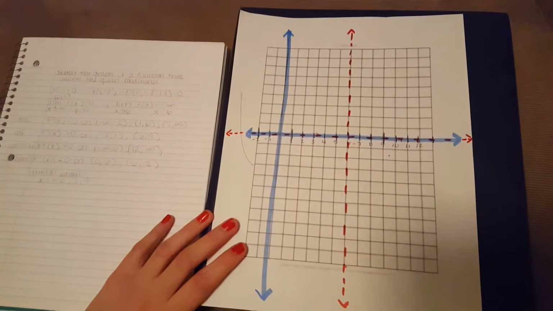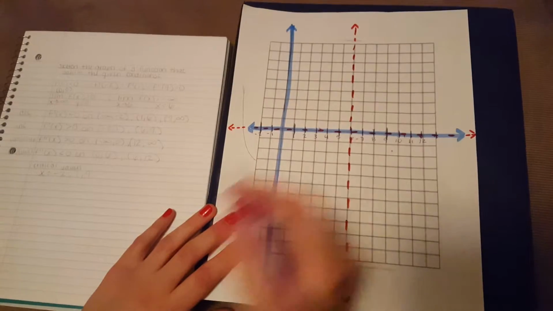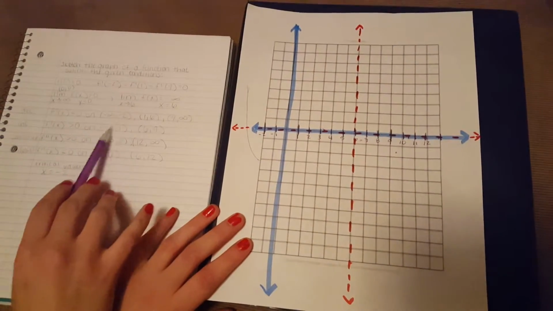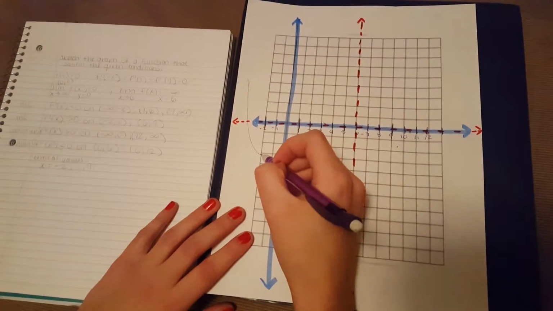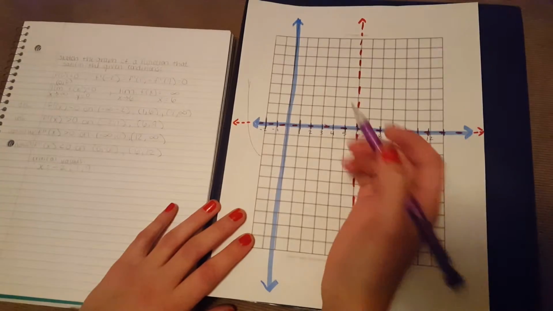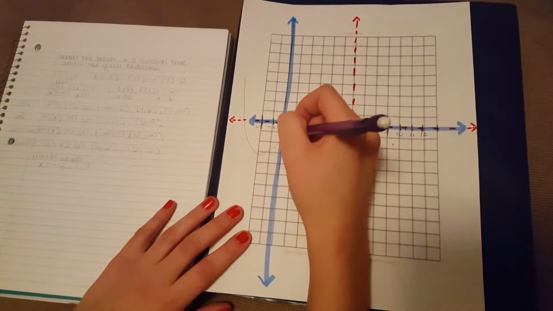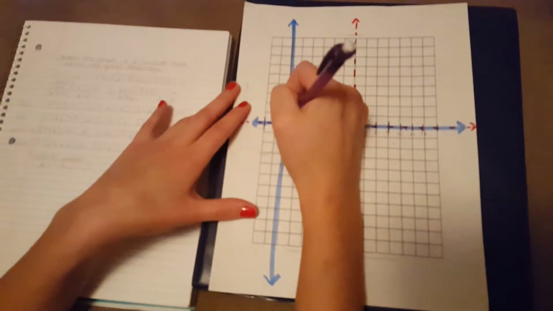And then it's going to also be decreasing from 1 to 6. So we'll do as it's increasing from negative 2 to 1. It's going to be increasing from negative 2. Oh, it's going to go through (0, 0).